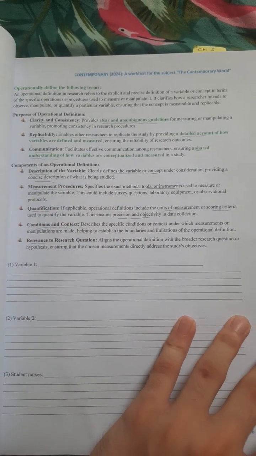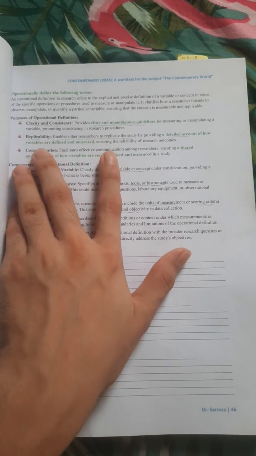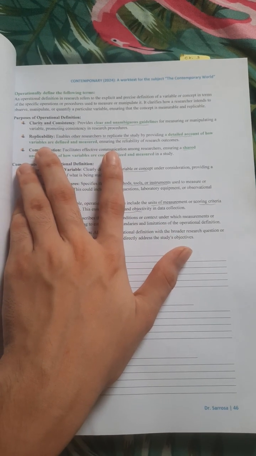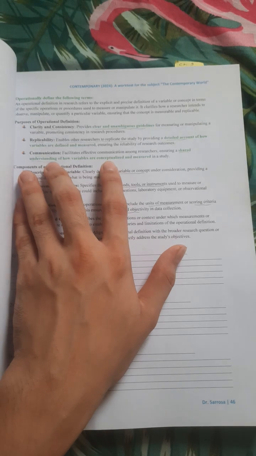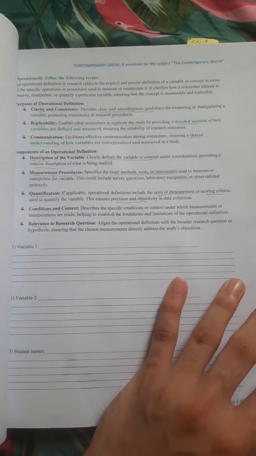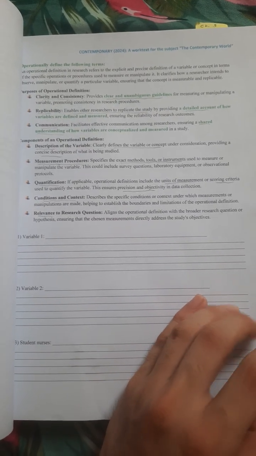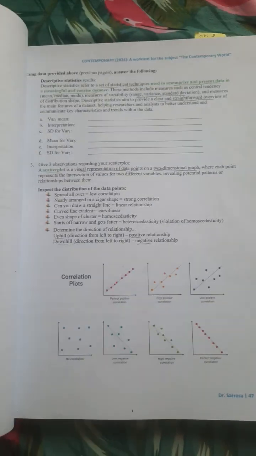What is its purpose? Its components, such as being clear and consistent for other researchers, being replicable for other research, and helping researchers understand what these variables are talking about or what they are referring to. And here are the different components of the operational definition.